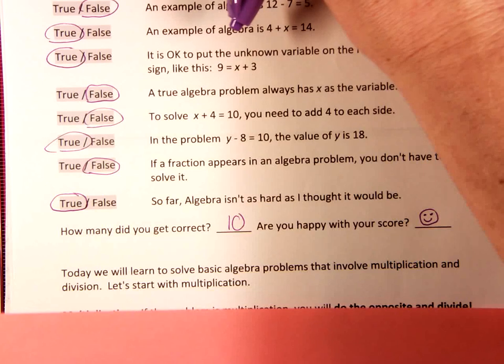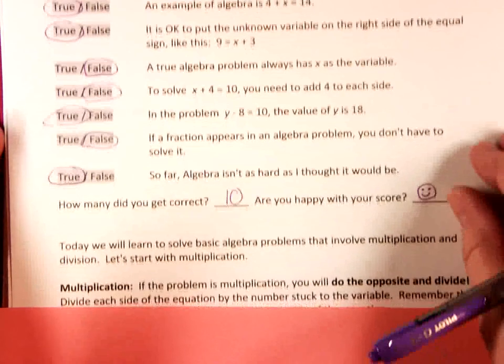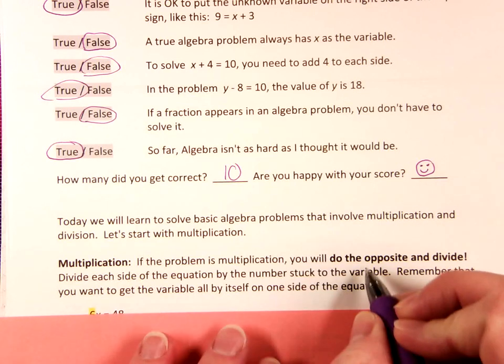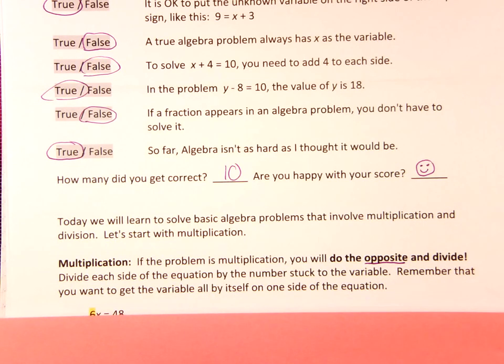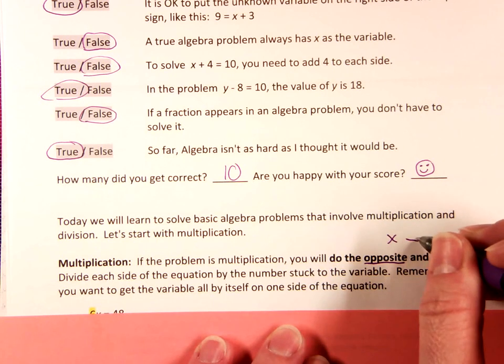So we are moving on. Today, we'll learn to solve basic algebra problems that involve multiplication and division. So let's start with multiplication first. It's going to be very similar to what we did last time, though. Think about the opposites. We're talking about opposites again. If the problem is multiplication, you will do the opposite and divide. Remember that multiplication gets paired up with division.